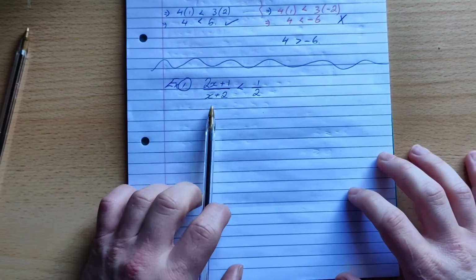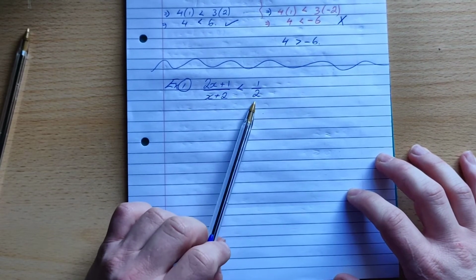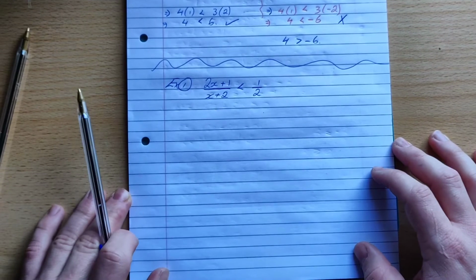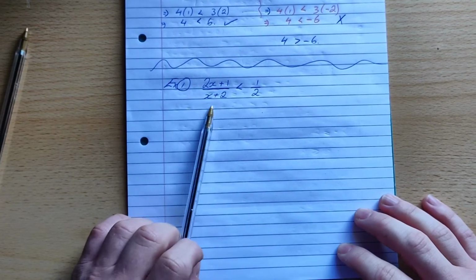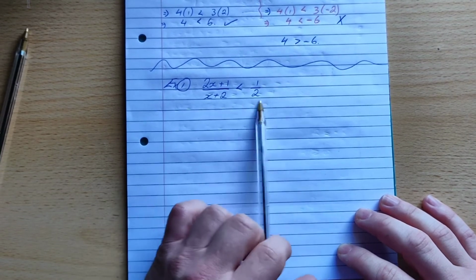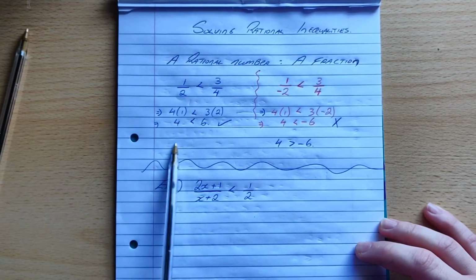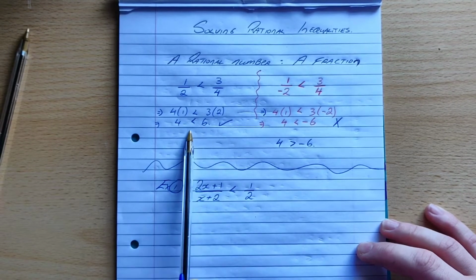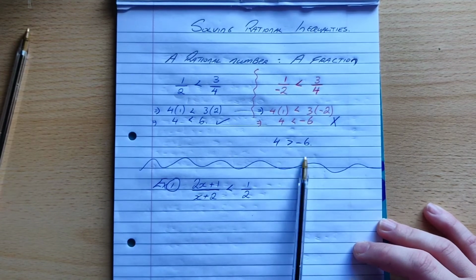Okay, so in this example, we have (2x + 1) over (x + 2) is less than a half, and we need to try and solve that and find the solution set for it. The main issue that we might have here is the example from what I have above. If you cross multiply by a positive, it's grand, nothing happens to the inequality. If you cross multiply by a negative, then there will be a bit of a problem.